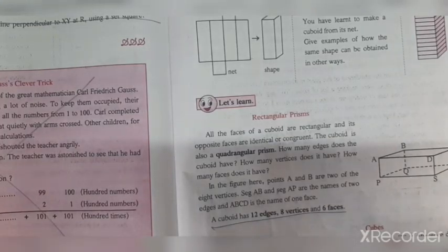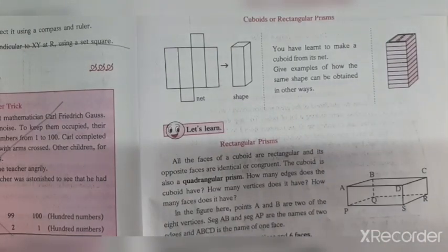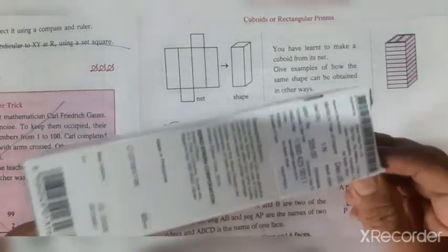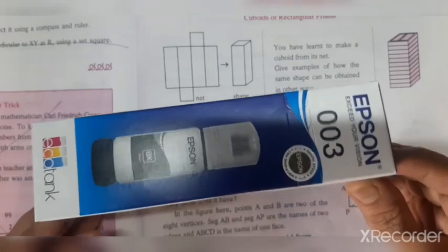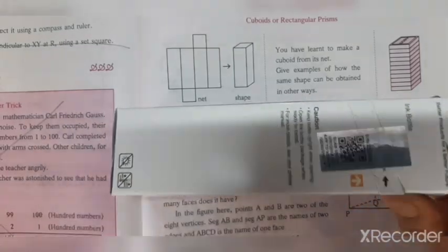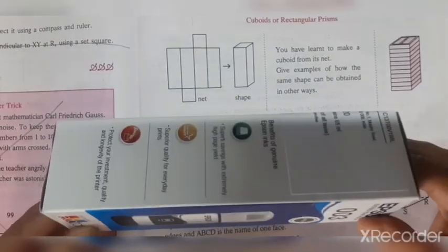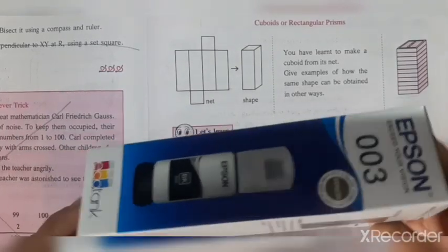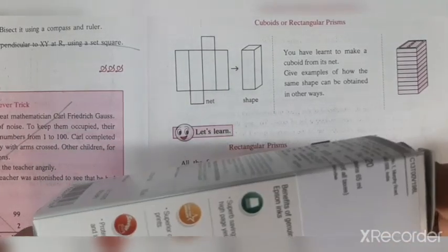Now the first thing we are going to study is the rectangular prism. Rectangular itself tells us that there is some rectangular shape. Now if I show you this box, this box is an example of a rectangular prism, because all the sides are rectangular in shape. Now this compass box is also an example of a rectangular prism, because all the sides are rectangular in shape.